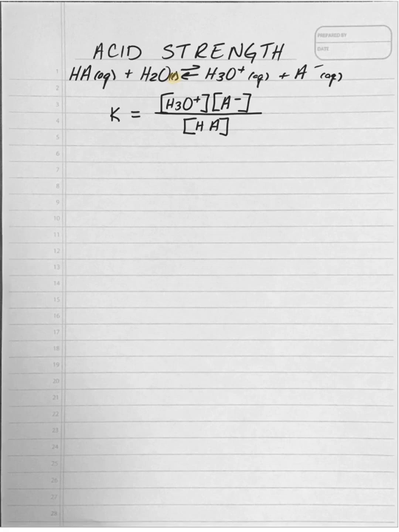This particular equilibrium constant is called a Ka. A Ka is simply a Kc expression for an acid losing its proton. So the A just specifies that it's for an acid, just like the W in Kw specified it was the reaction for water.